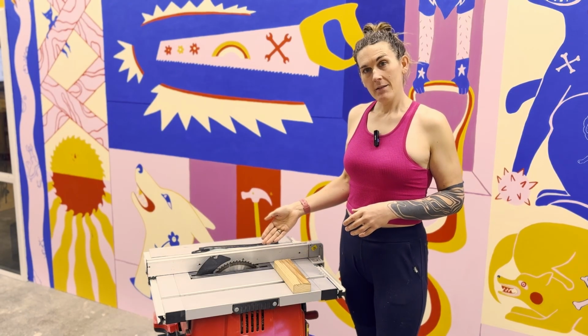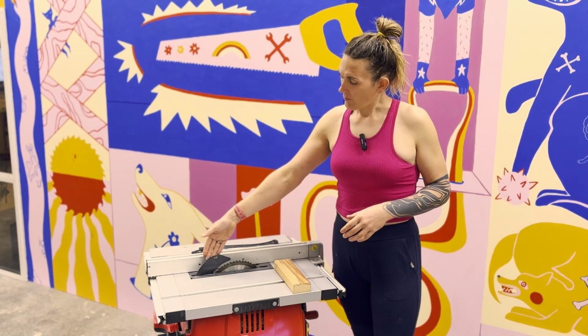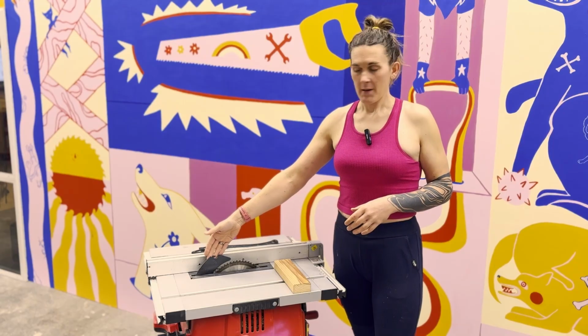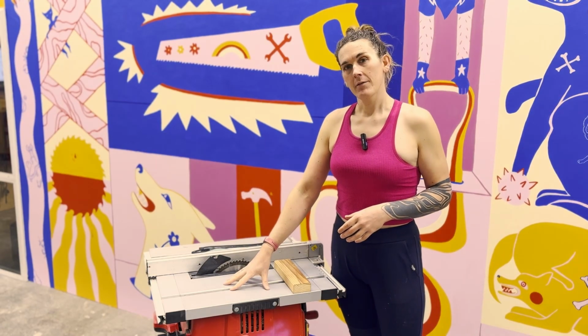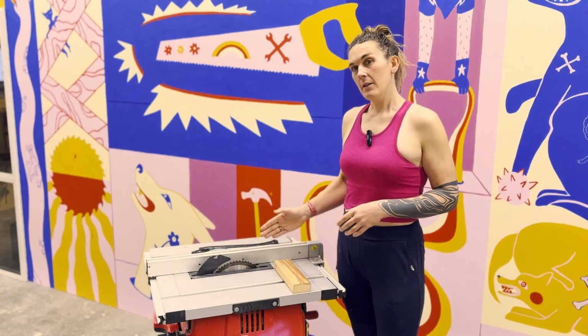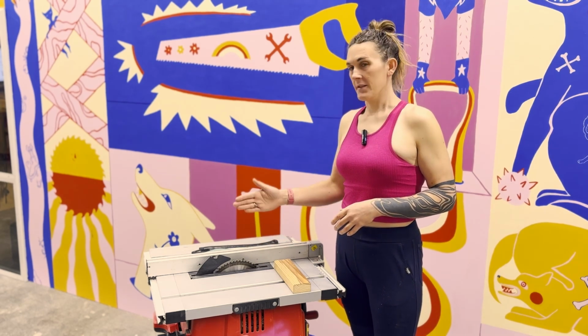This is the blade. This here is called a riving knife. We'll talk more about that in a minute. This is a fence. This is the table itself. The blade can be moved up and down, and it can be tilted to cut miters.